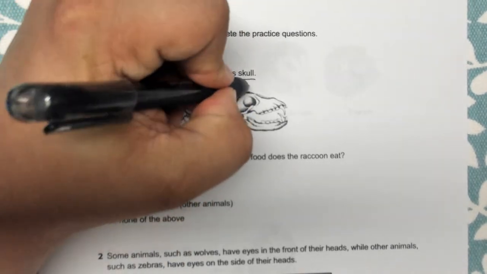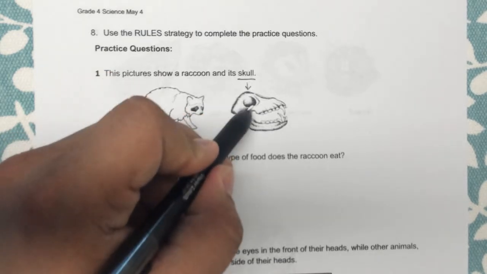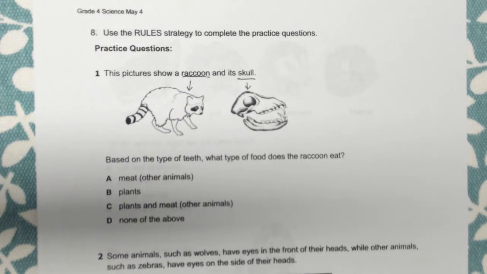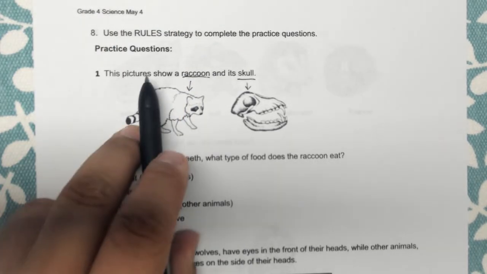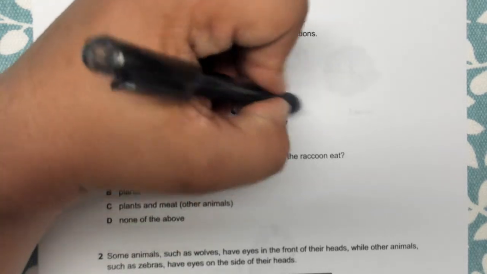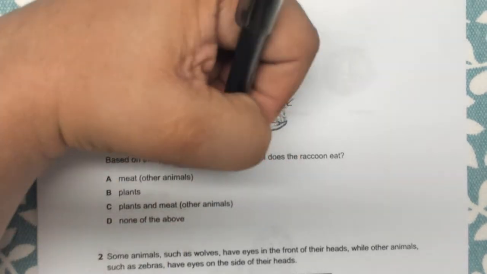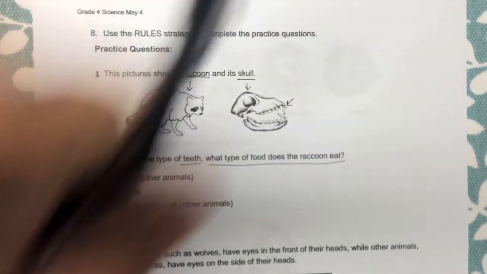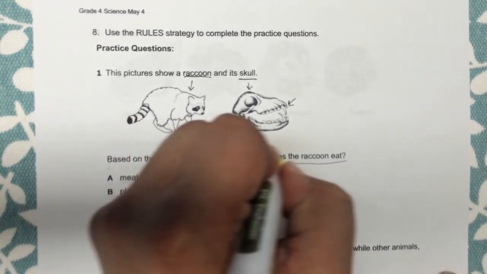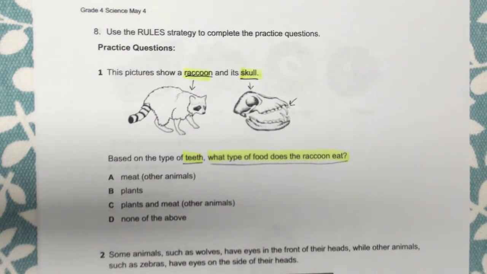So if we underline skull, we can give identity for the word, and so this is the model of the skull. And then you have the raccoon, and we've labeled now the raccoon. Pictures also are illustrations or models based on the type of teeth. So we're worried about the teeth. What type of food does the raccoon eat? And so if we get this out, that's our question. We have our model to go by.